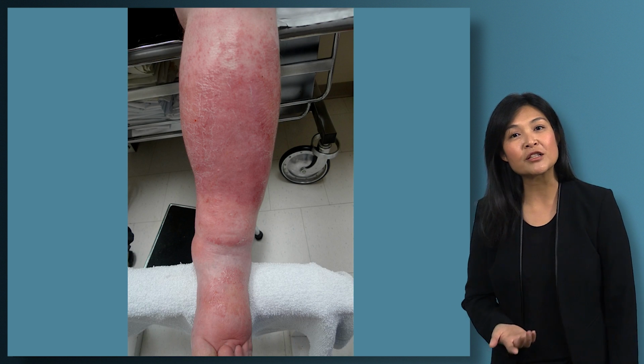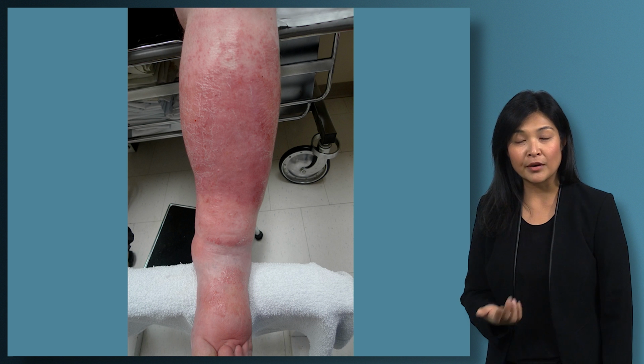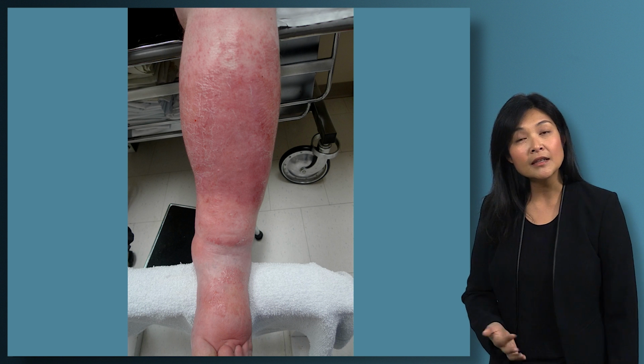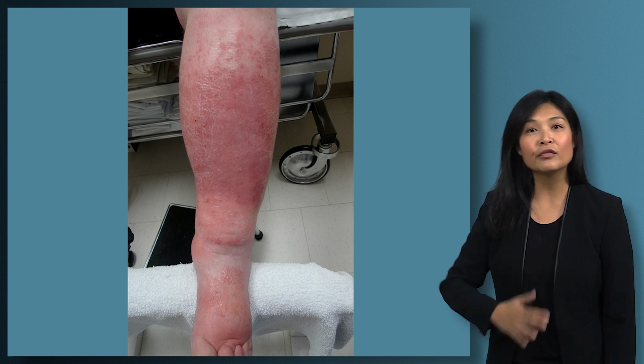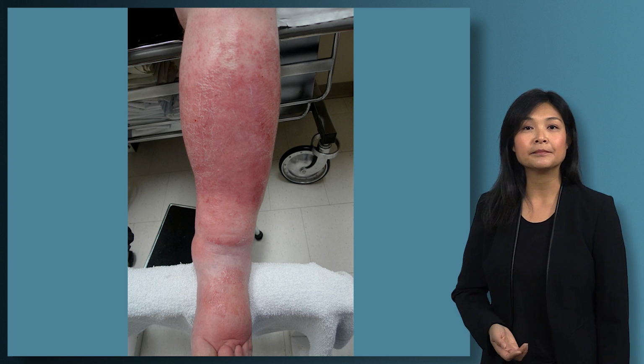So this is a clinical picture of stasis dermatitis. You can see that for this patient, the leg is quite swollen all the way up to the knee, and there are erythematous scaly plaques all over the leg, which is stasis dermatitis.